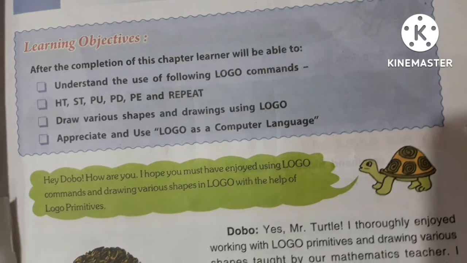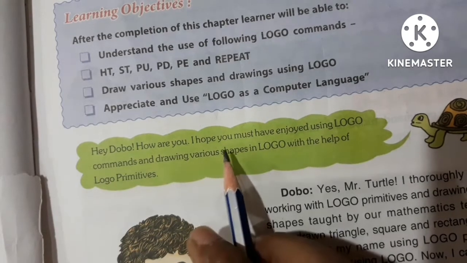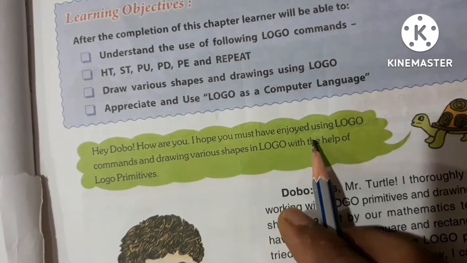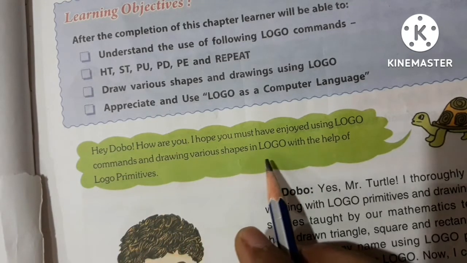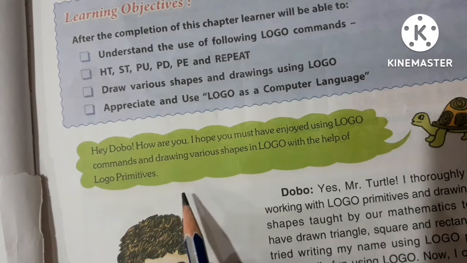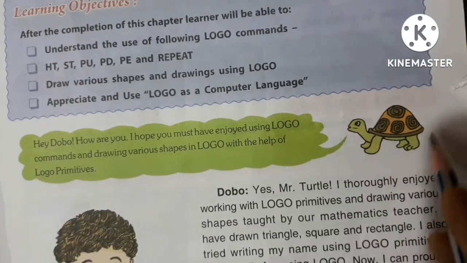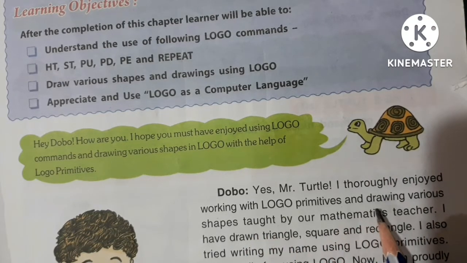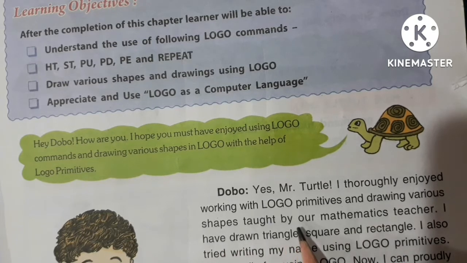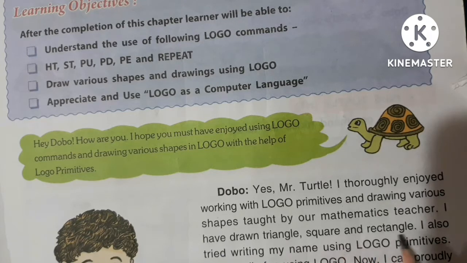Now let us start. Hi Dogo, how are you? I hope you must have enjoyed using Logo commands and drawing various shapes in Logo with the help of Logo primitives. Dogo: Yes, Mr. Turtle, I thoroughly enjoyed working with Logo primitives and drawing various shapes taught by our mathematics teacher.